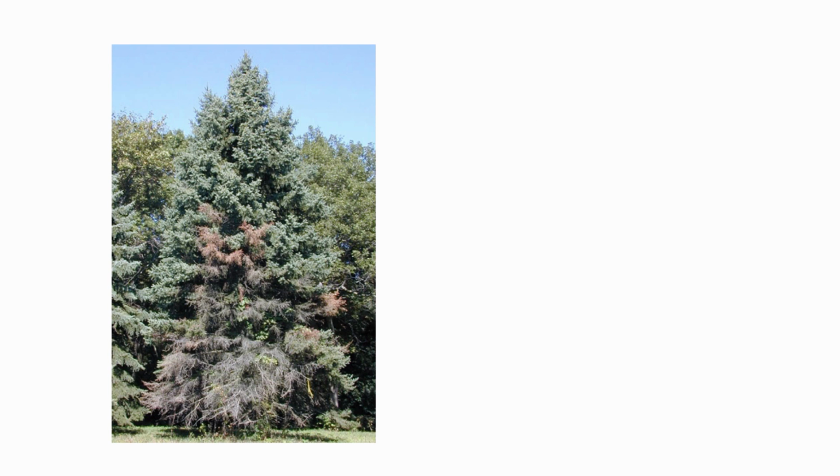The fungus can often reside in the tree for years before major outward symptoms become visible, and typically this only occurs when the tree is stressed by drought. Once dieback on the lower limbs is observed, it's likely that the entire tree has been infected with the fungus for years.